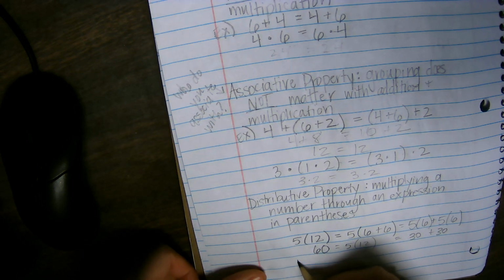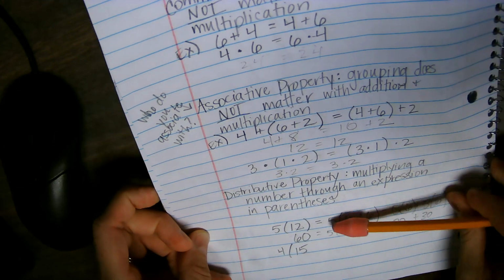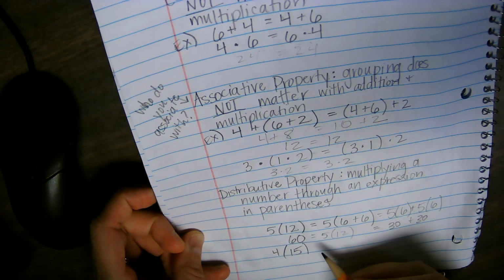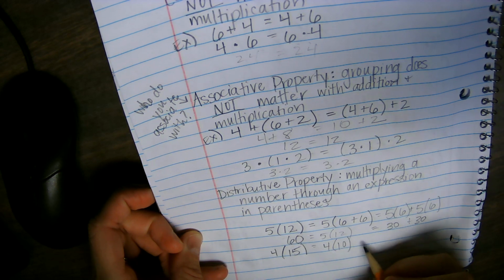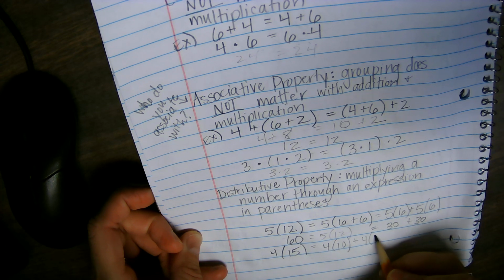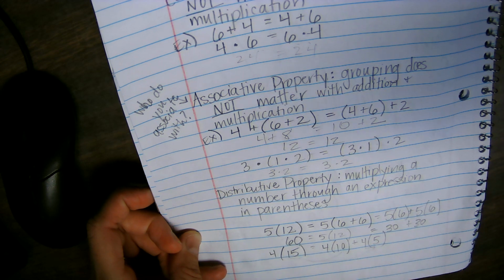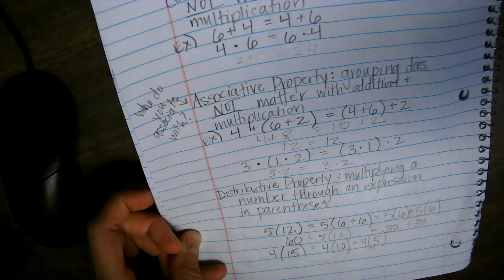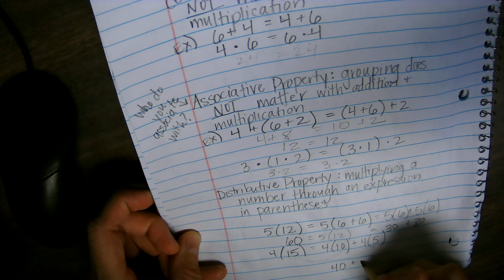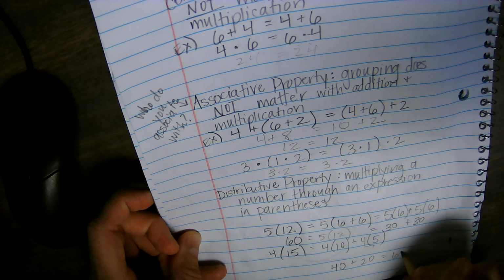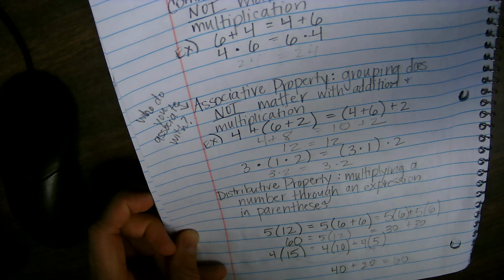So maybe I had 4 times 15. Well, I certainly know that 4 times 10, right? And I certainly know 4 times 5, and those, if that adds up to 15, they will help us answer our problem. Doesn't that make things easier for you? So we have 40 plus 20, right, equals 60. And if you know your 15s, 2 of them are 30, so 4 of them are 60.